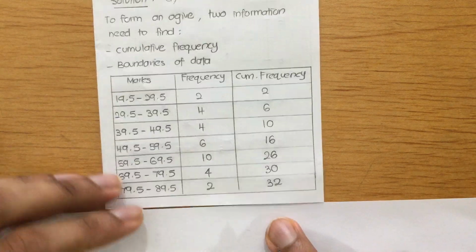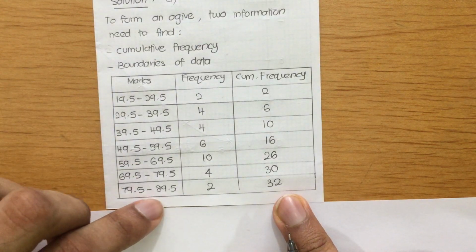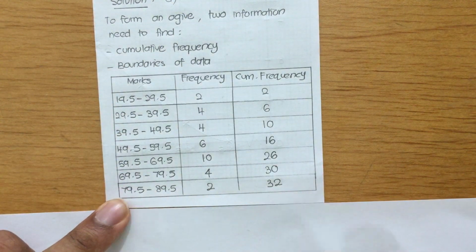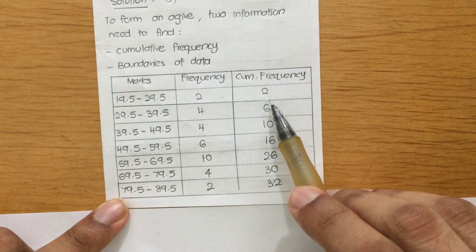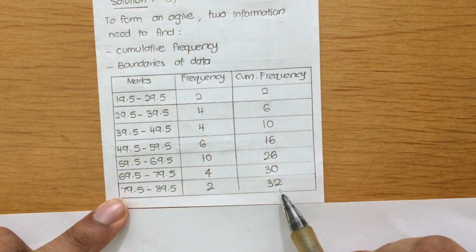Alright guys, so these are the boundaries. Starting from 19.5 and the end is 89.5. So these are the list of the boundaries we have. These are the frequencies and these are the cumulative frequencies guys. Like I mentioned, 2, 6, 10 and then followed by 16, 26, 30 and 32.